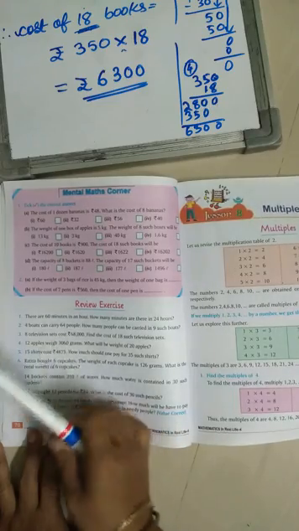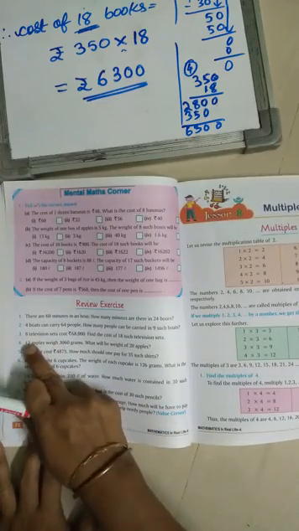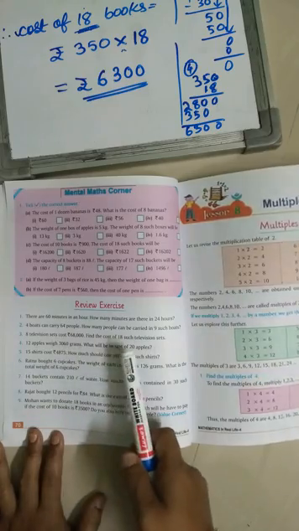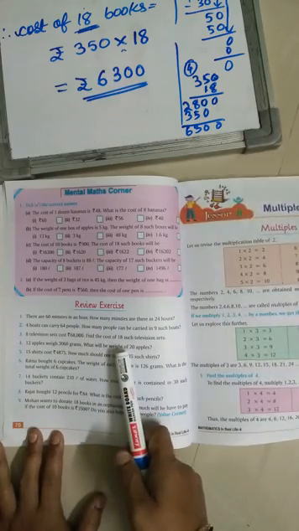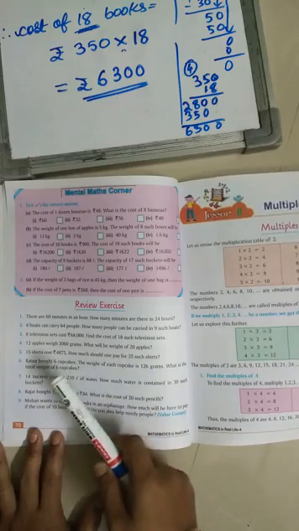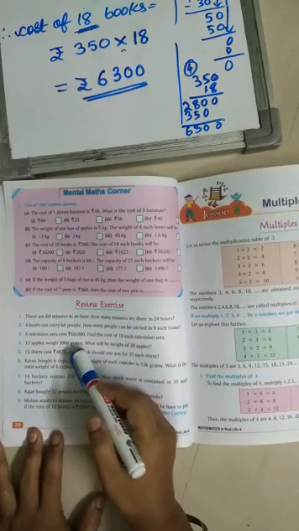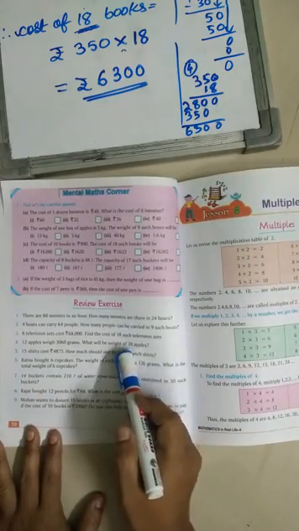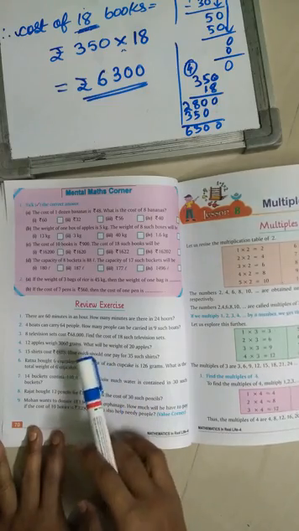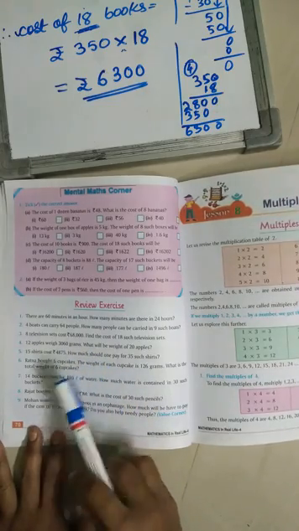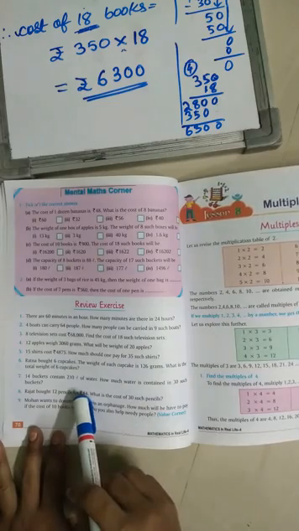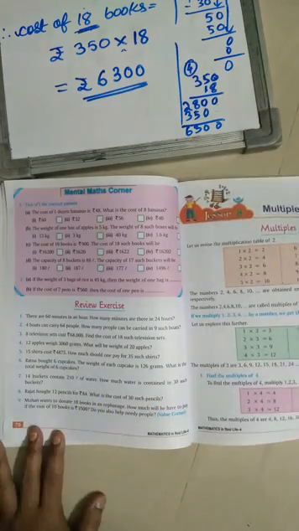You have to divide 3060 by 12. To find the weight of 20 apples, whatever result you get after division, you have to multiply it. The same way you have to do the other sums.